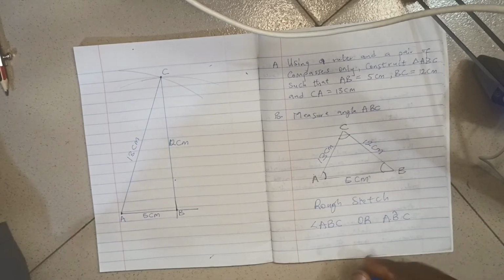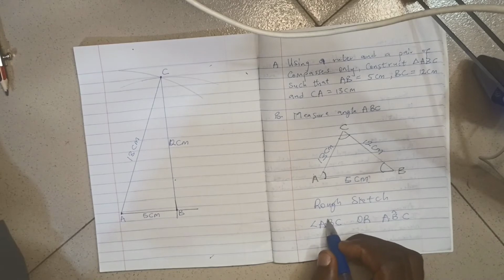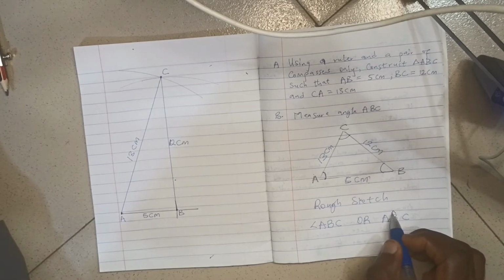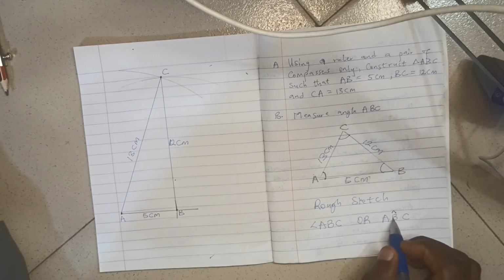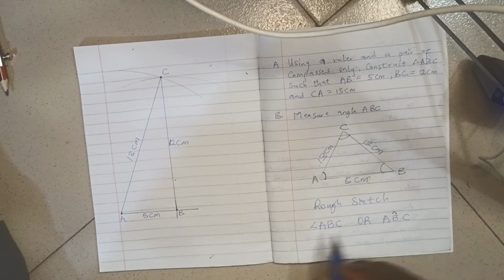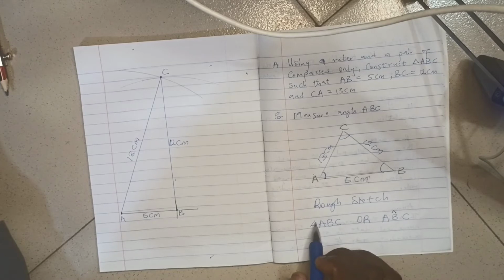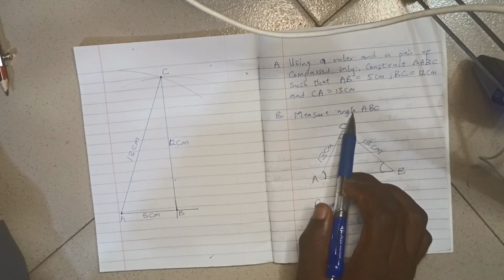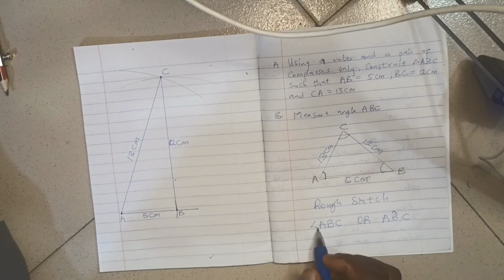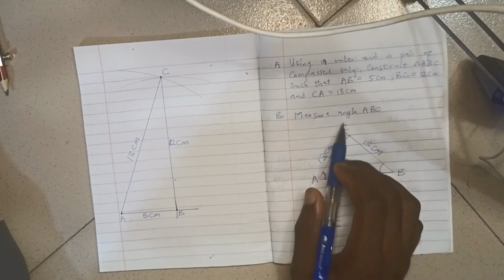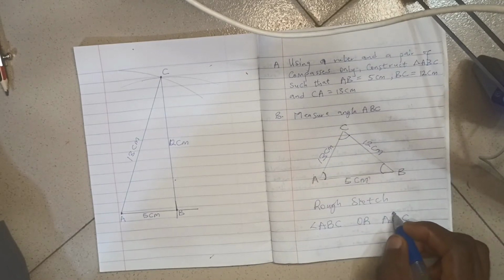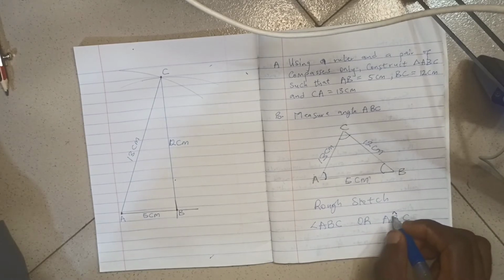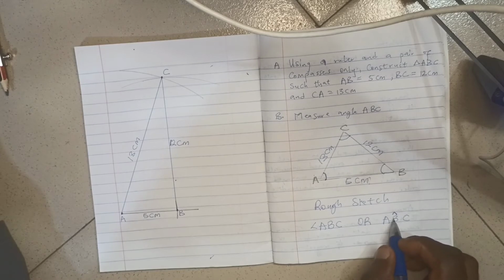What it means is that we are considering the middle angle, which is angle B. That is why some textbooks will put it this way, that we are considering angle B. So this angle, in short, can be put as this, and the same angle can also be put as this. So automatically we are asked to measure the center angle, which is angle B.